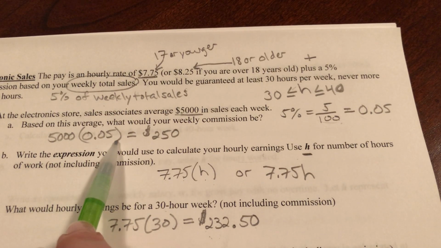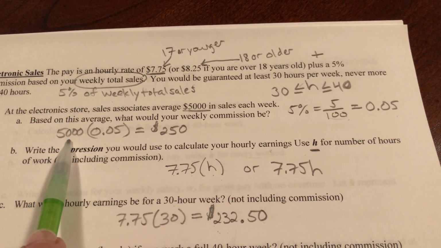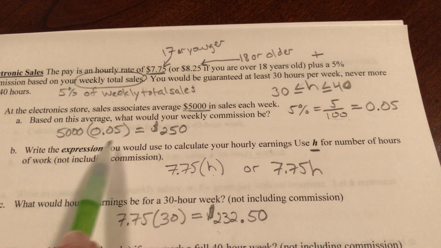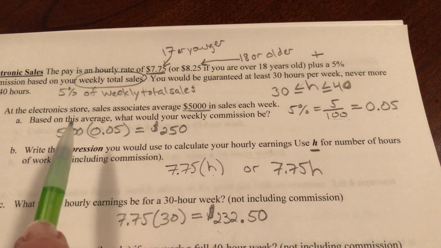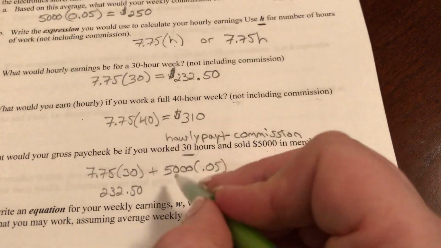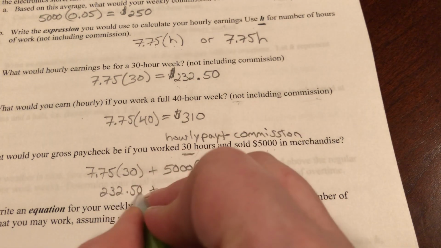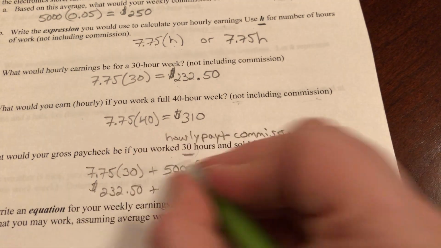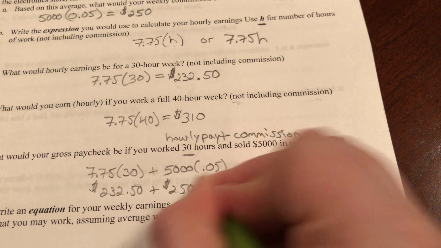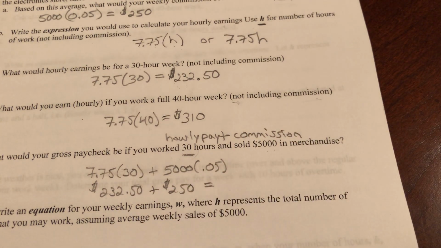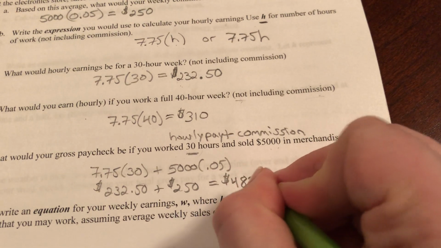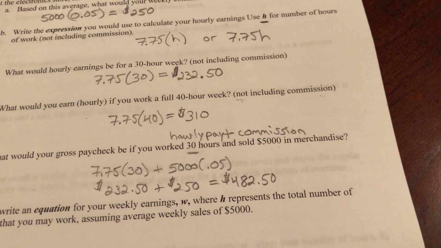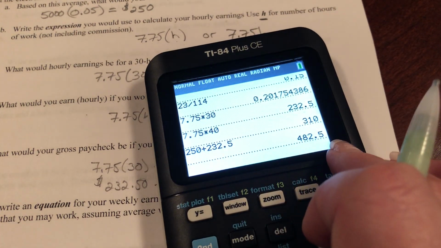All right? Remember when we were working this part out? If you sell $5,000 worth of merchandise, you get to keep 5% of that dollar amount. And 5% of $5,000 is $250. That's your cut of the weekly sales. So down here, we're adding $232.50, which is the hourly pay, plus the $250 you get from selling stuff. And when you add those two together, 250 plus 232.5 equals about $482.50.